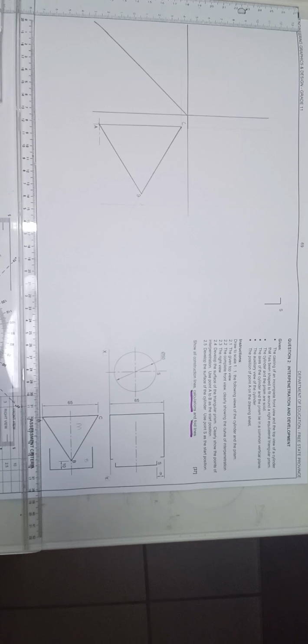You must also develop the surface of the cylinder using point S as the start position. Show all construction lines, calculation, and fault lines. I have highlighted calculation and fault lines because I have seen that most learners make a mistake of not showing calculation and not showing their fault lines.